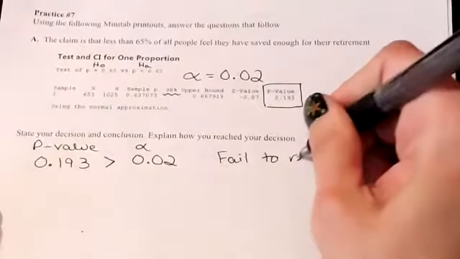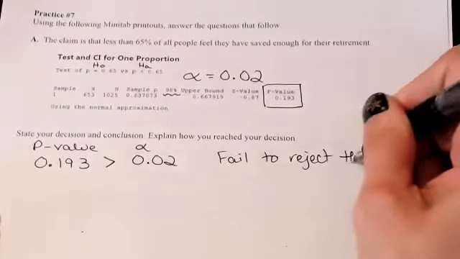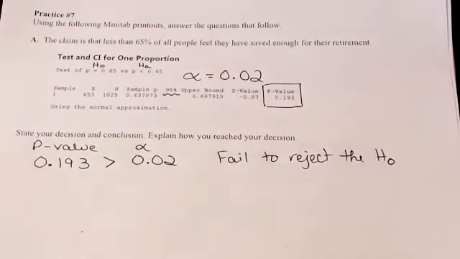I don't want it to be that close. So fail to reject the null hypothesis. And then we're going to write the conclusion.